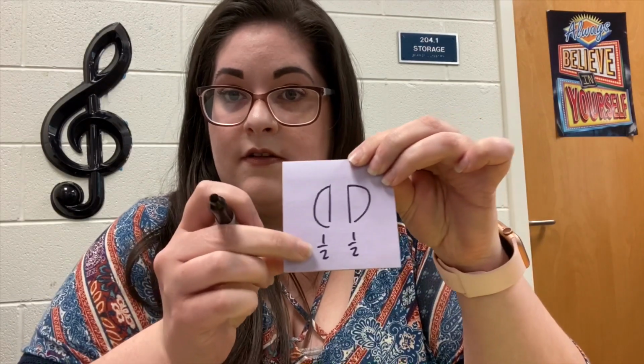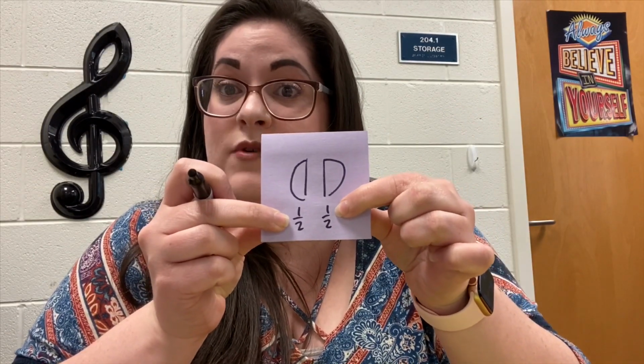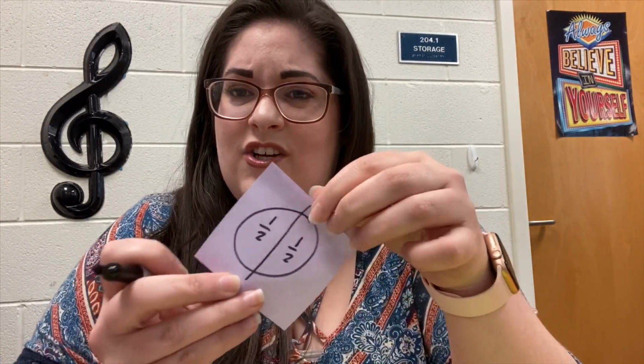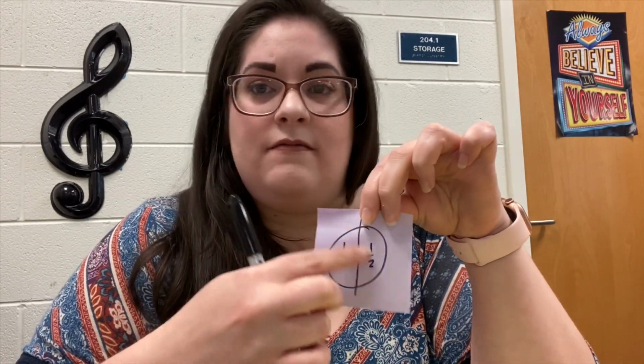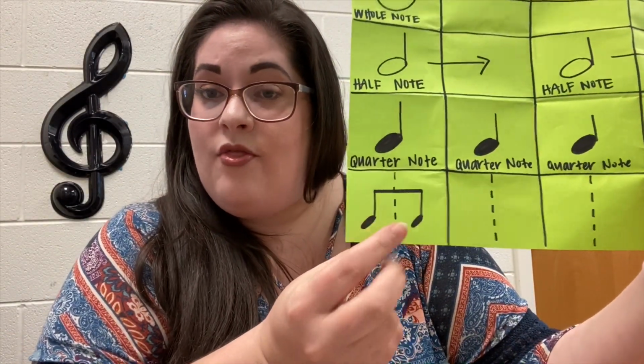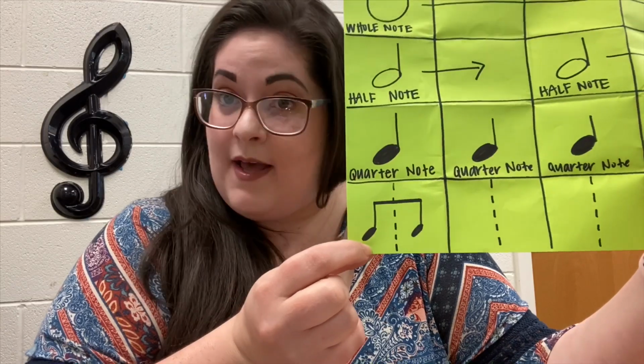So this is a half and this is a half. But if you decided to put those halves together, would you still have two halves? No, you would have one whole pizza. This is one whole pizza, which is exactly why when we have two eighth notes together, they get one whole beat. Does that make sense?